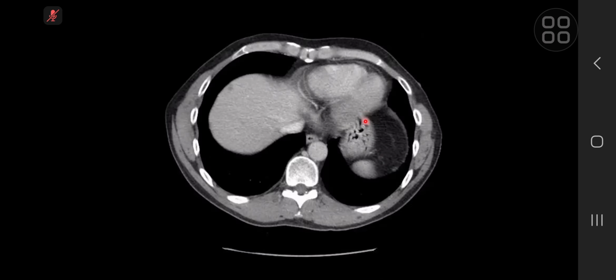In this particular case, there is some hypodensity in this region, in this region, which is barely visible. We missed it actually when we reported it, and I'll show you what is the technique. If we had seen it on liver window, we would have picked it up.